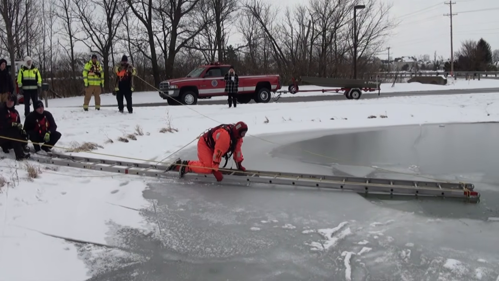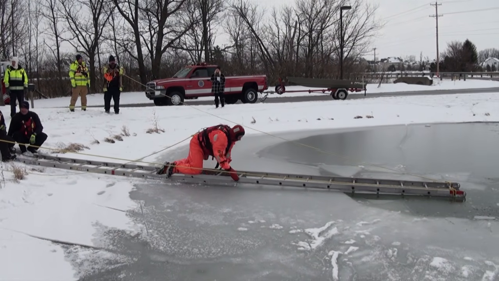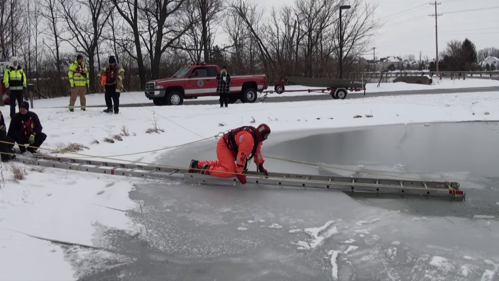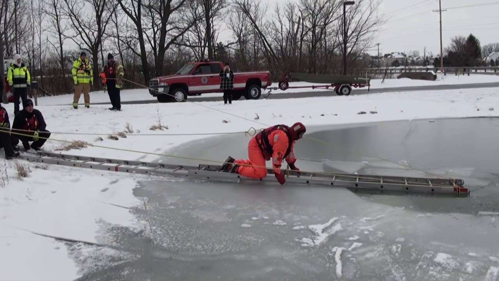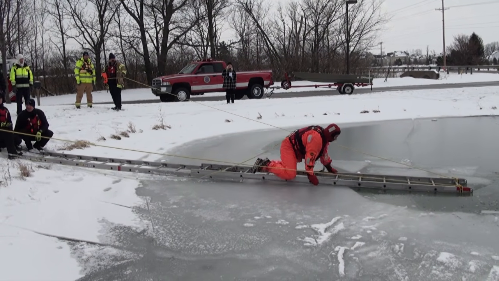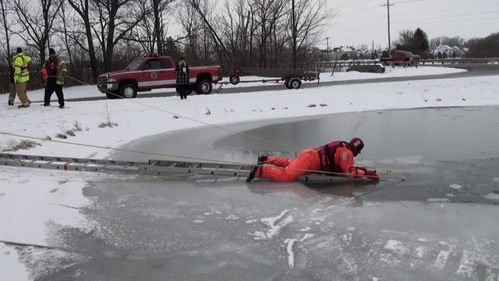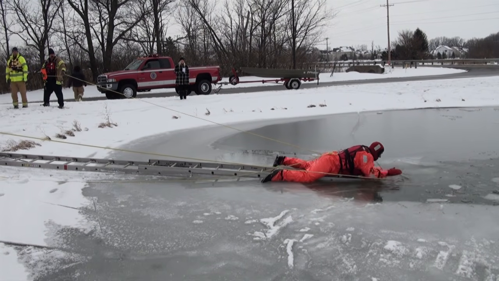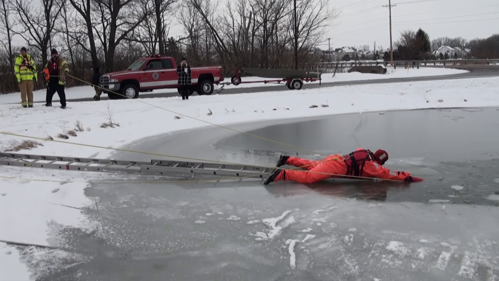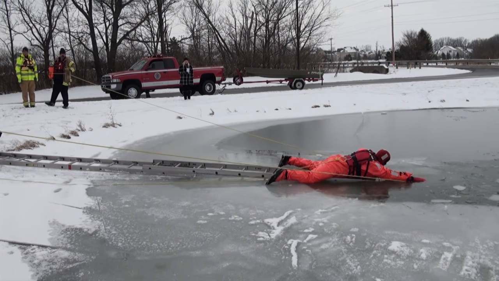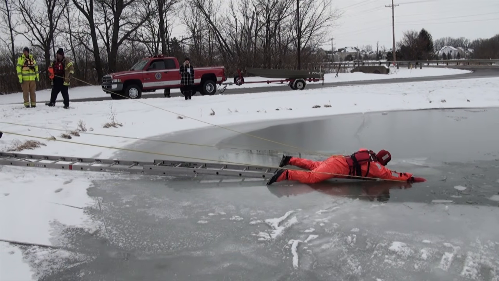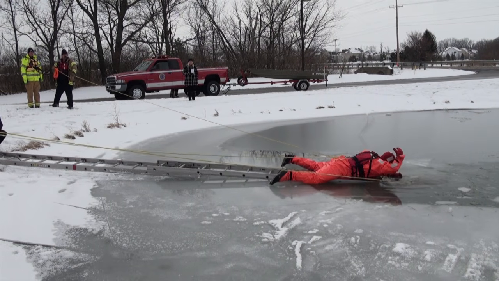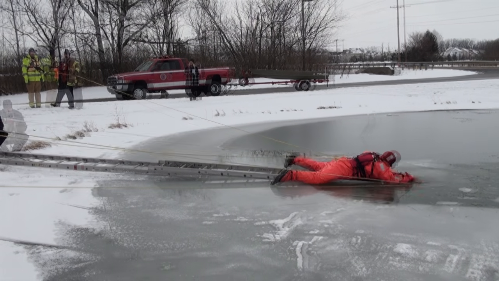Now, which way are we going to bring the ladder once it gets to the victim? Where the closest point is to the shore. Okay, can you reach out to him? All right. Tighten up his line. Pick up the slack on his. Just give him a little, just tighten that up. All right, good. Grab a chunk of ice. Now, Craig, go ahead and bring him in.